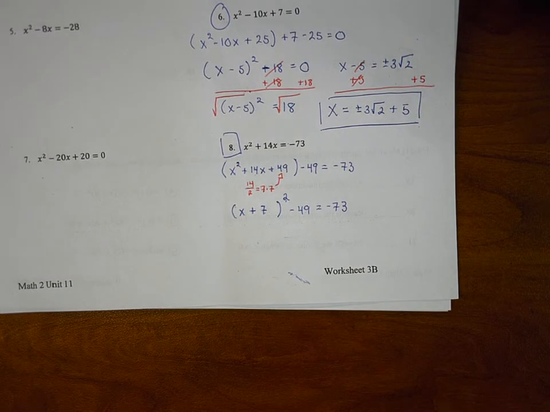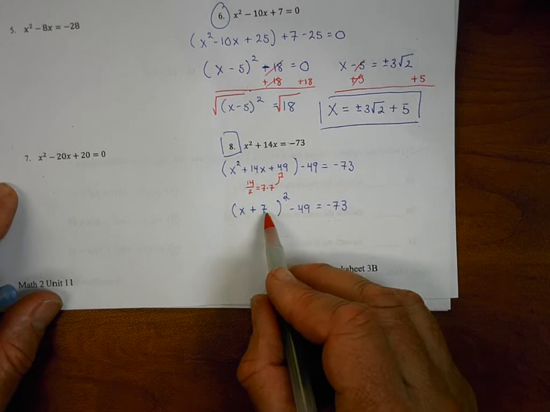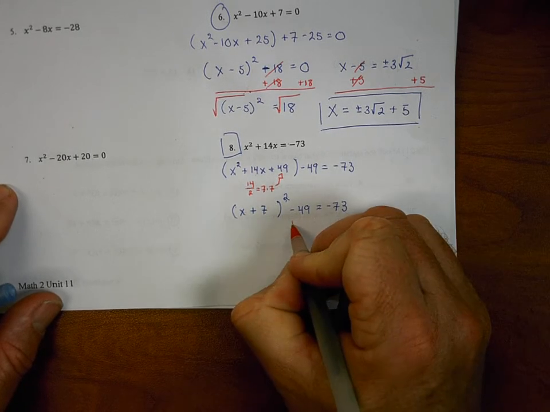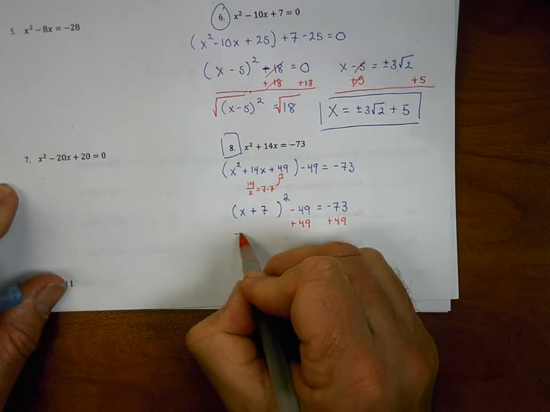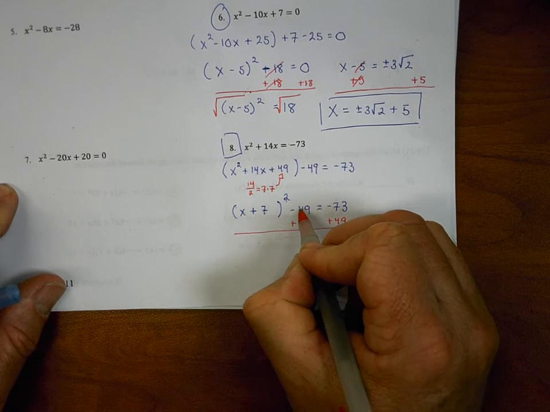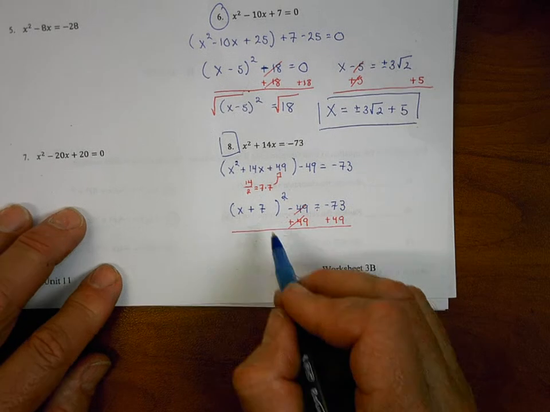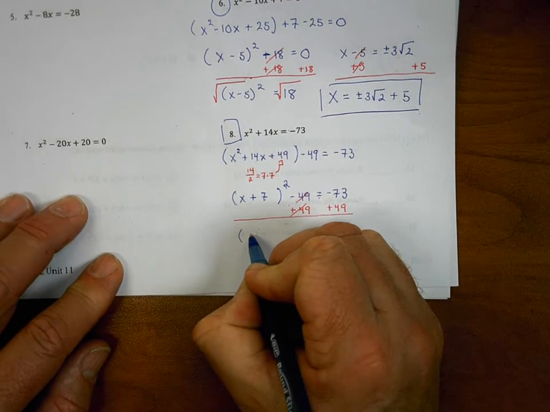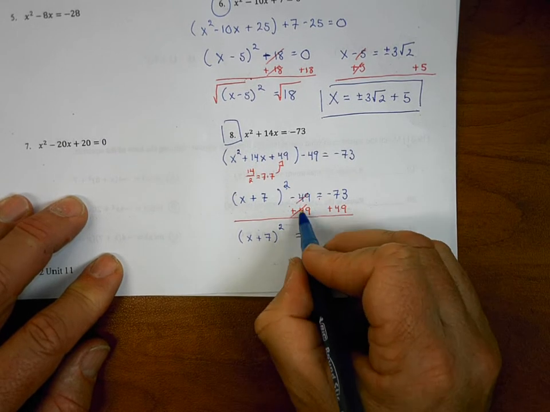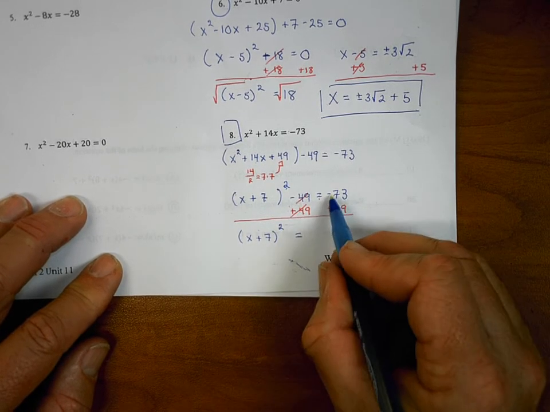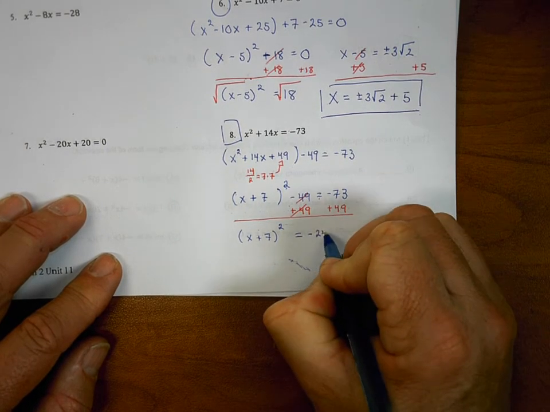So now we've done this method, which we've learned in class, called completing the square, and now I'm going to solve this problem for my value of x. So I'm going to add 49 to both sides of the equation. Why am I adding 49 to both sides? The reason is because I want to eliminate these 49s from the left side of the equal sign. When I do that, I get a new equation. My new equation is parentheses x plus 7 to the second power, and that's now going to be equal to negative 73 plus 49, which is negative 24.